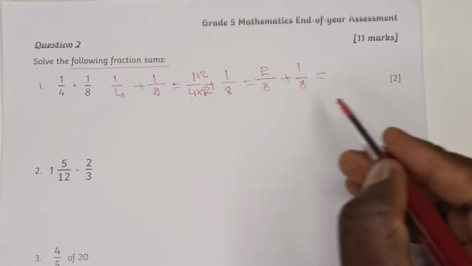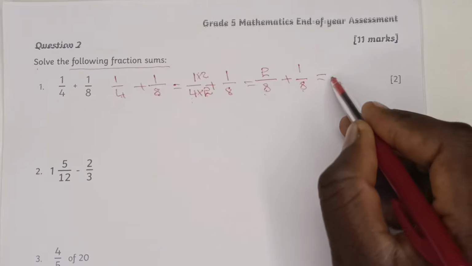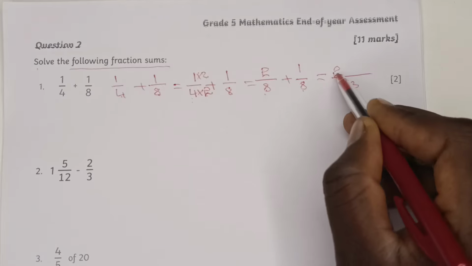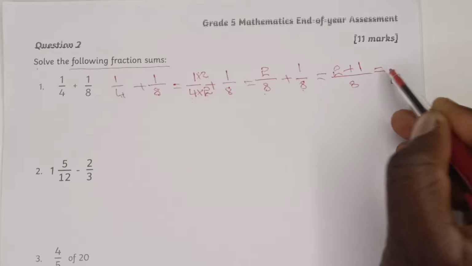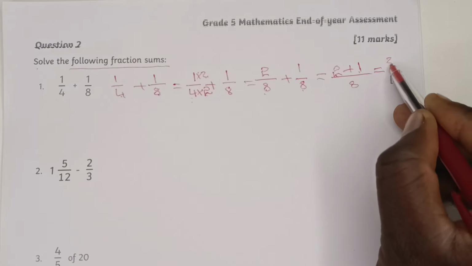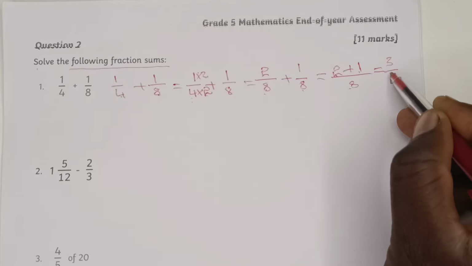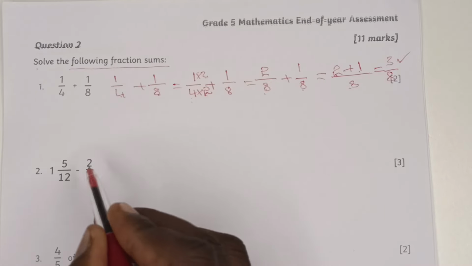And then now, because you have got a common denominator, you can just simply write 8, and then this, it's addition. You add what is on top. And then 2 plus 1 is 3 over 8. So the answer is 3 over 8. All right, let's go to the second one.